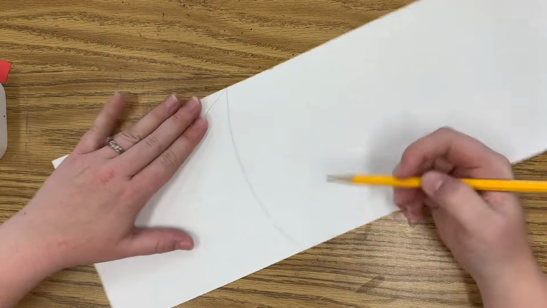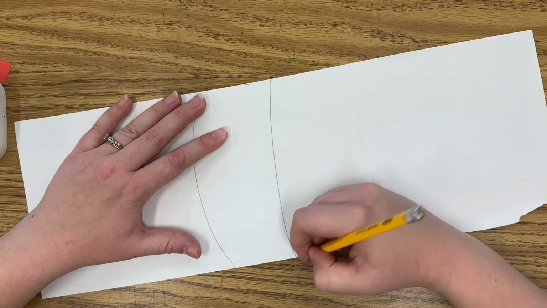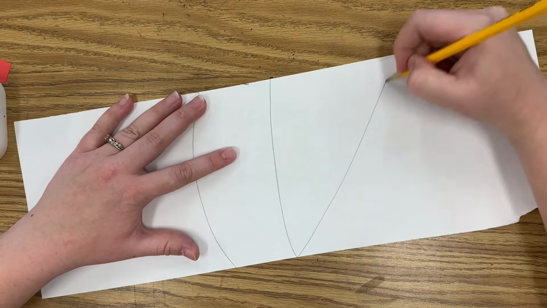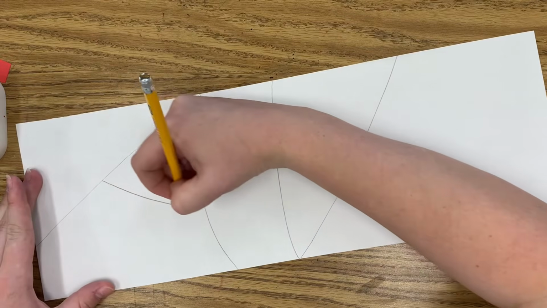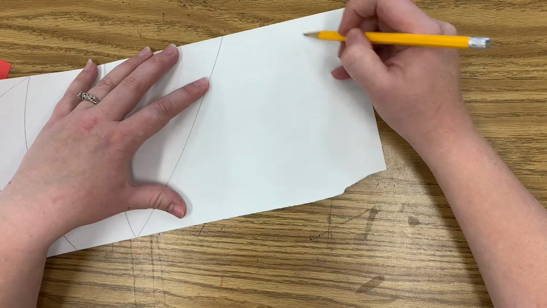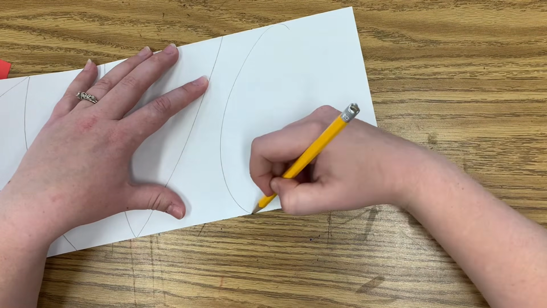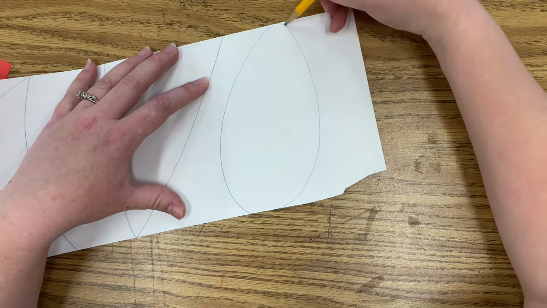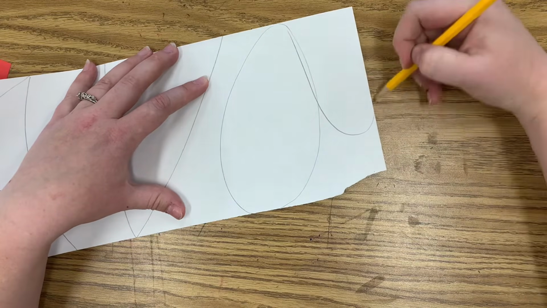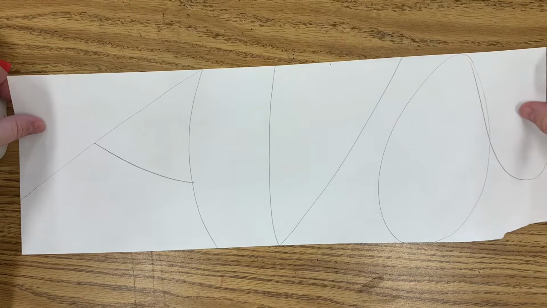You can even curve some of your lines. So here's the V. Here's the A. And if I wanted to do a lowercase, I could. So let's really stretch out that lowercase a. And then there's the tail. So even if you have a very short name, you can still do this project, so don't worry.